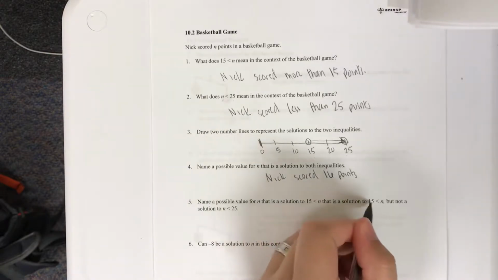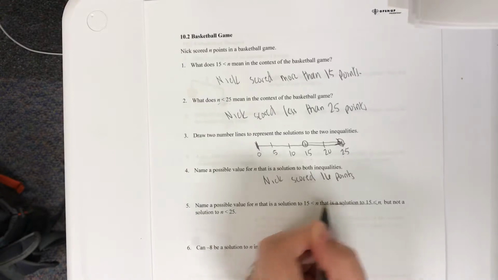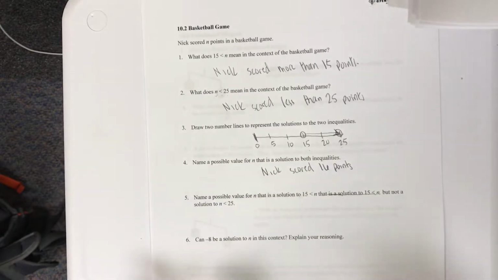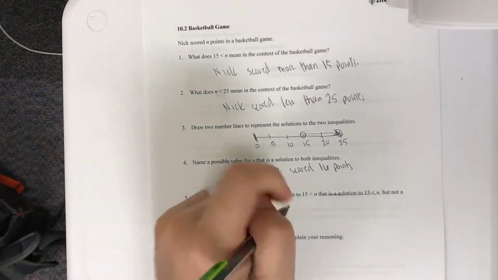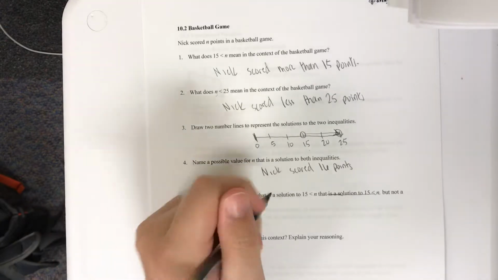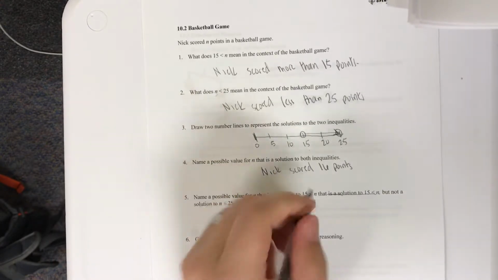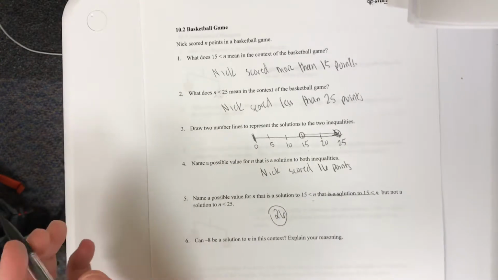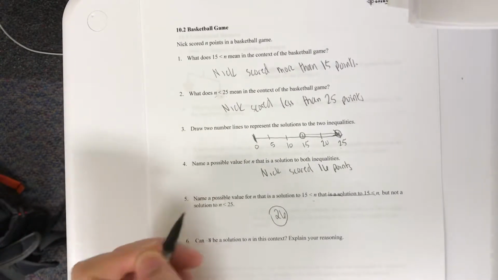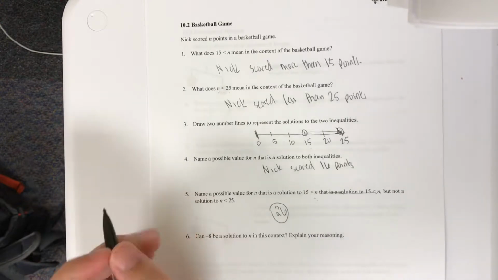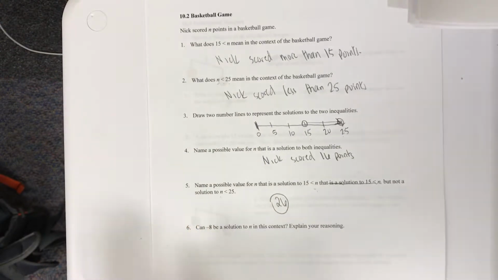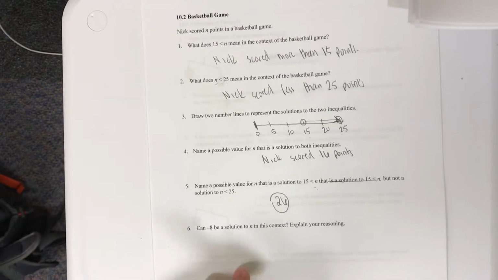So you can see that I wrote this twice here. That's a boo-boo on my part again. So you're looking for a number that's greater than 15, but not a solution that's less than 25. So a number that's greater than 15, but not less than 25 is 26. So this is not a solution for the second inequality because yes, that is greater than 15, but it's not less than 25. So 26 is a solution that works. You can also use 27, 28, 29, anything that's not going to make the second one true.